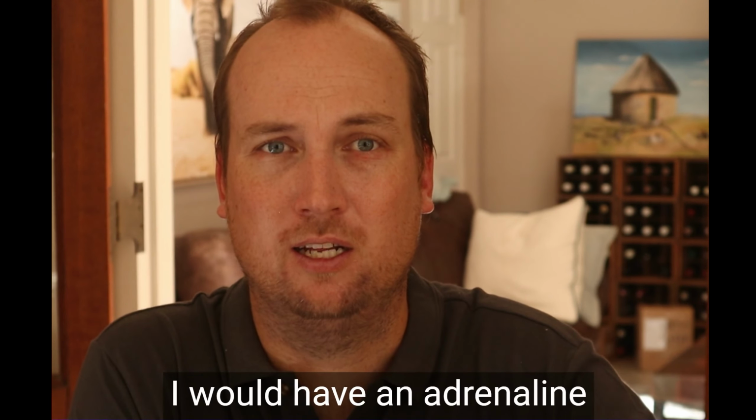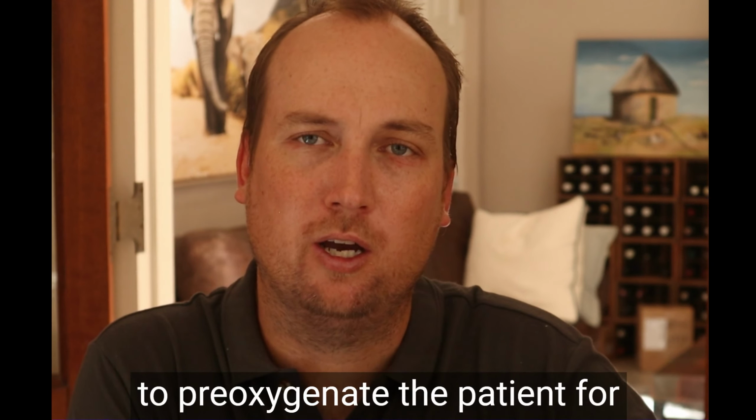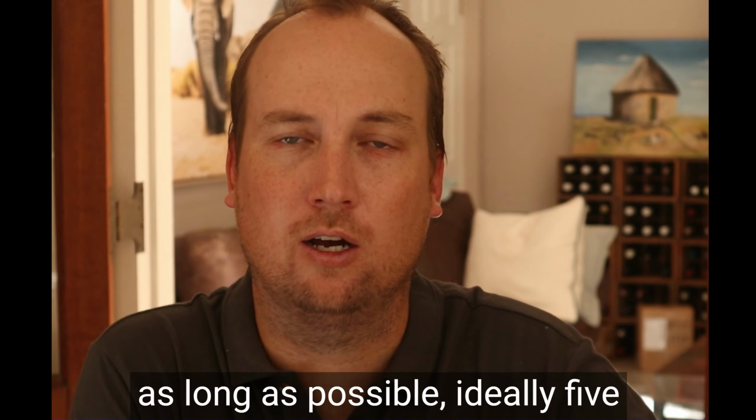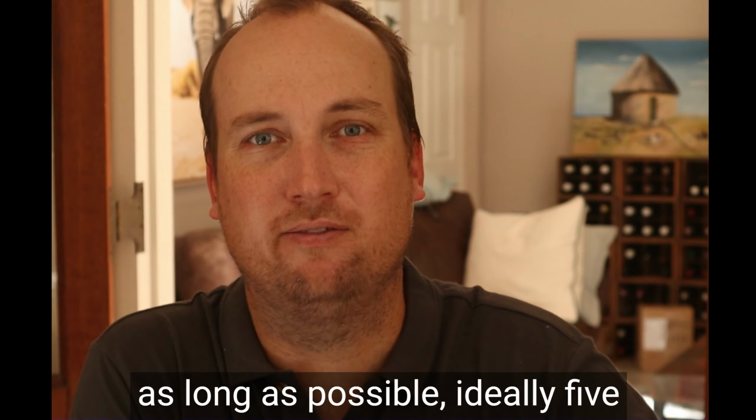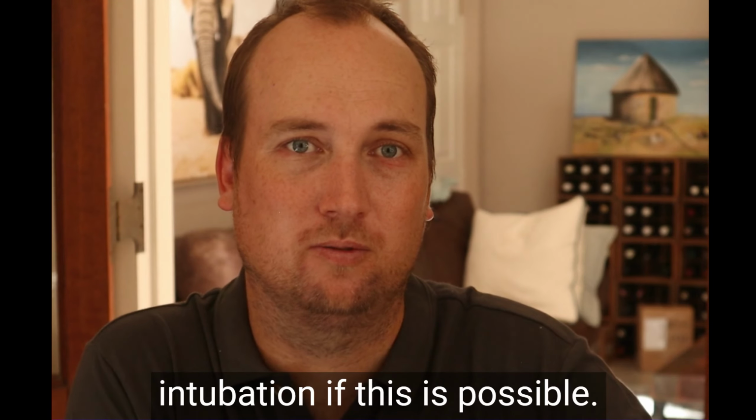I would have an adrenaline infusion ready, and I would also have 1 amp of adrenaline mixed in a 20 ml syringe of saline ready for intravenous boluses of 50 to 100 micrograms at a time. We want to use an ambubag to pre-oxygenate the patient for as long as possible, ideally 5 minutes before induction and intubation, if this is possible.